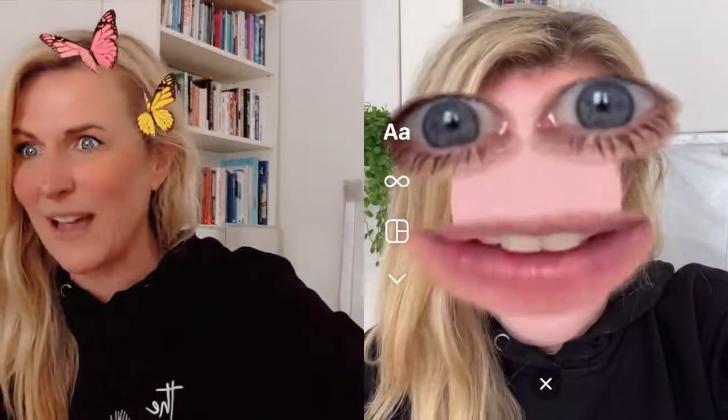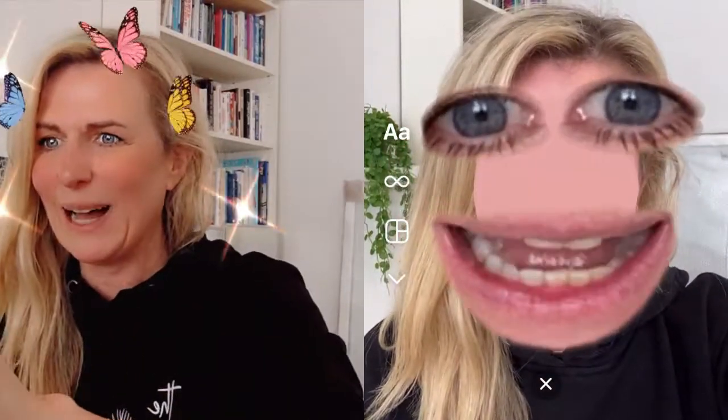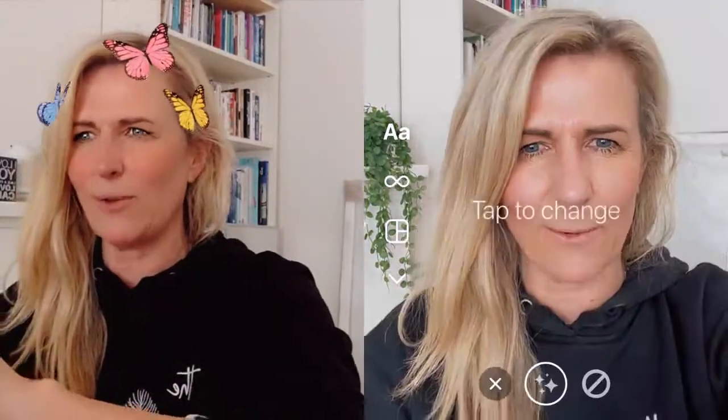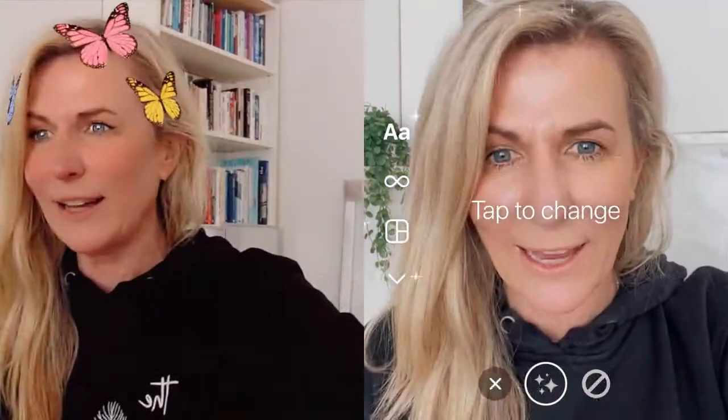What else have we got? Another one, a crazy face filter. And basically, there's a whole bunch of them that you can just play around with. This one I quite like, and I use it often.